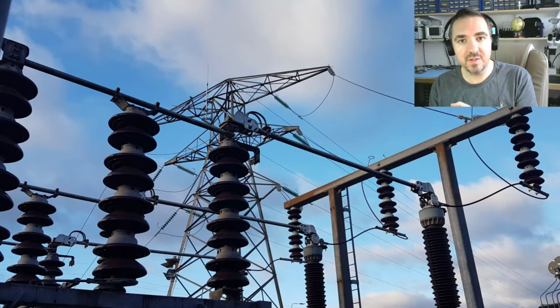So there we go, that's per unit analysis. We started off with single phase systems. We had a look at how we deal with transformers. Then we moved on to three-phase systems. And I think I'll leave it there.